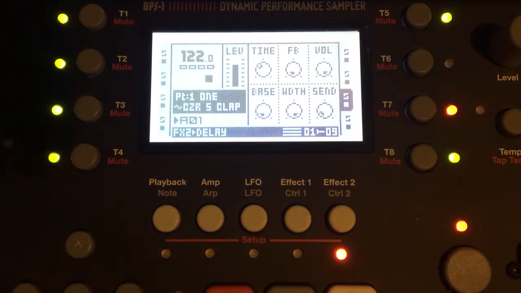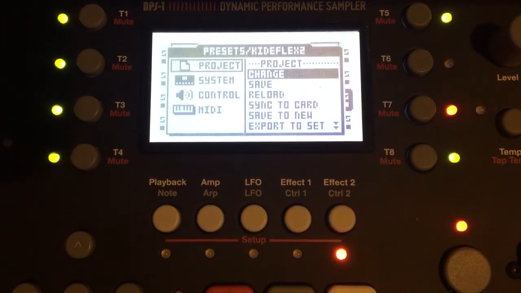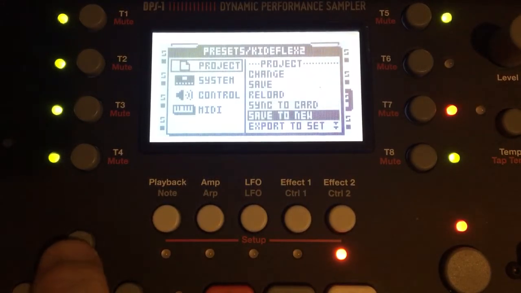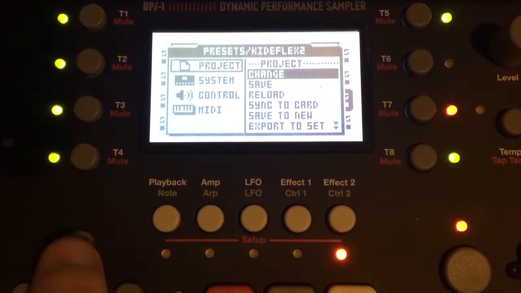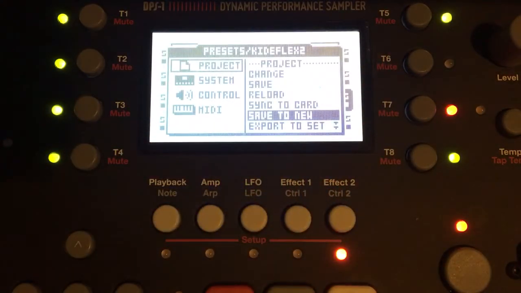So what you want to do, you can press Function and the Mixer button, and that will bring you to your projects, which you may already know. This is how you save or save to new. Let's say you got a project going and you made a little change, but you want to keep the original. Then obviously you're going to go to save to new and rename it something else.